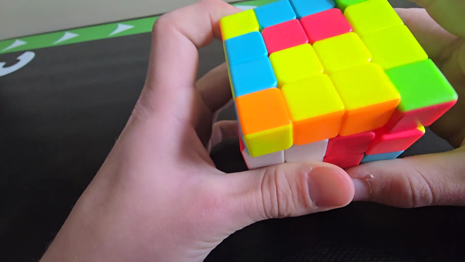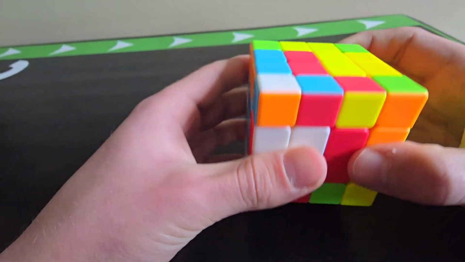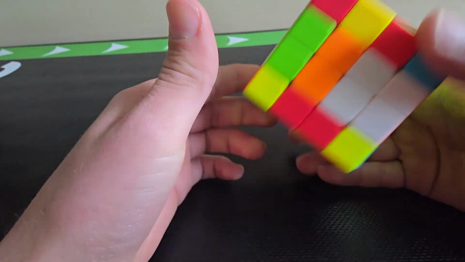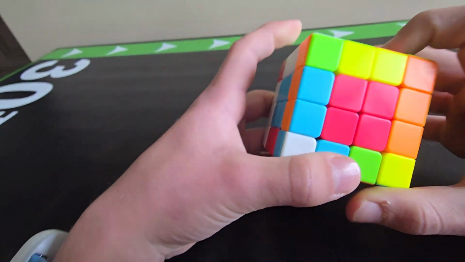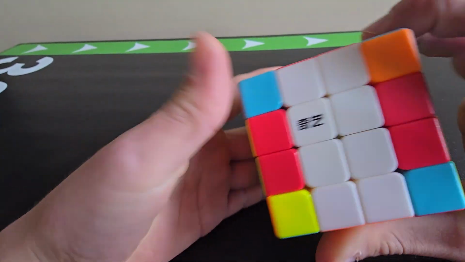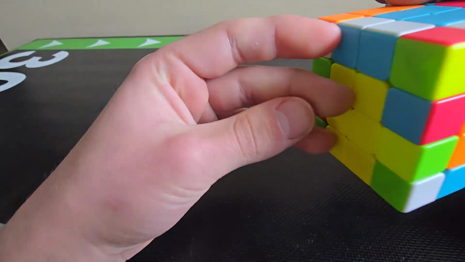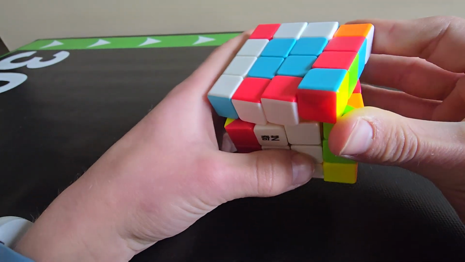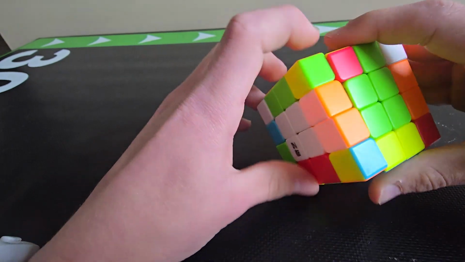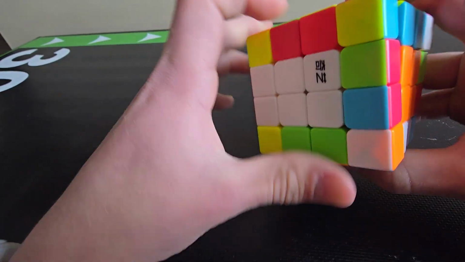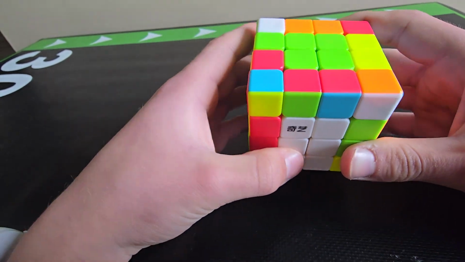So I'm just gonna play around with the cube. Oh, it looks like we've got no paired edges on the side except one, so I'm just gonna do that. And then it looks like we've still got 3 unpaired edges. So let's move them around to where there's a space with an unpaired edge on the top layer, like that.